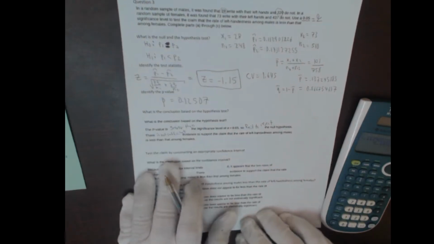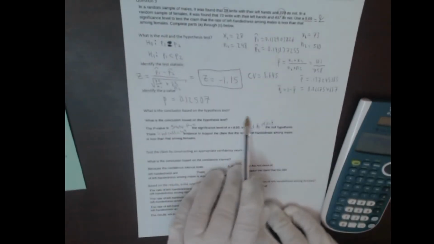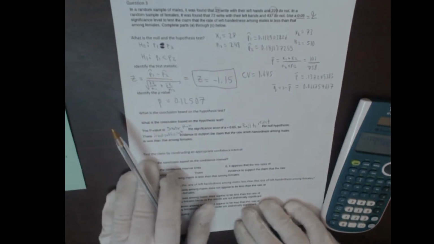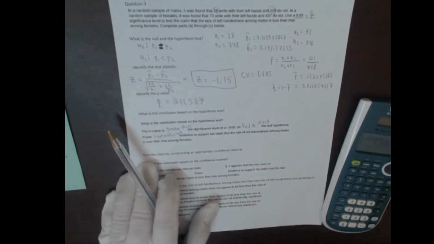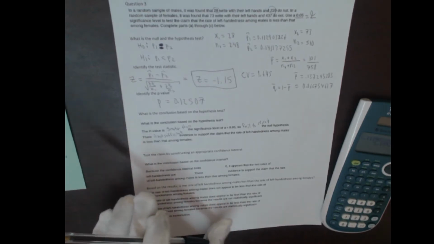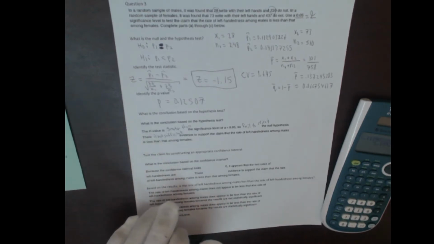We're now going to construct the confidence interval. Notice that we failed to reject the null hypothesis. So I think that what that means is that when we make our confidence interval, the confidence interval is going to contain 0, which is in accordance with failing to reject the null hypothesis. Let's do that in the next video.